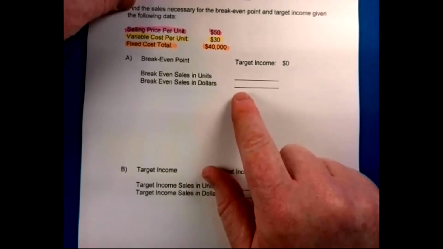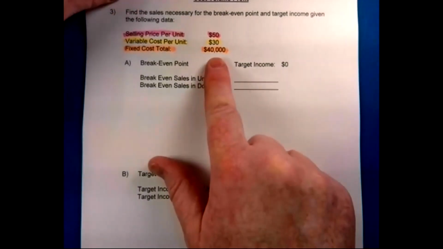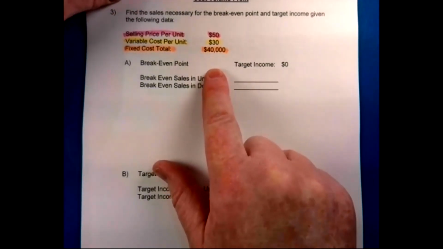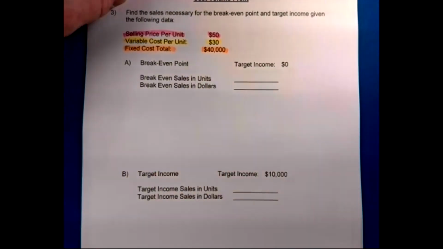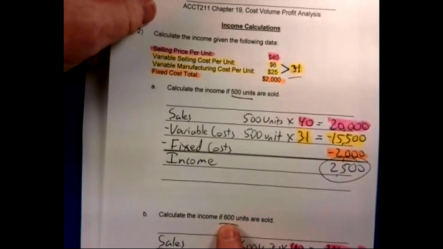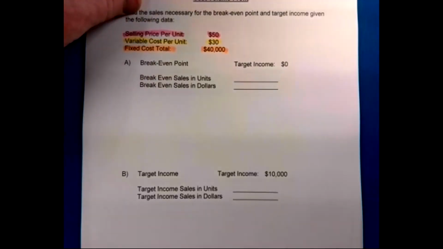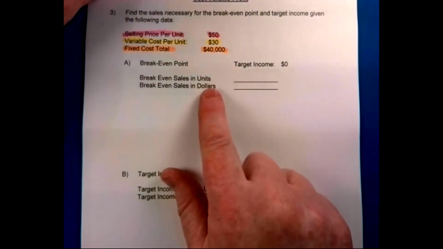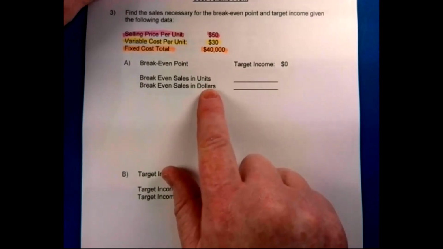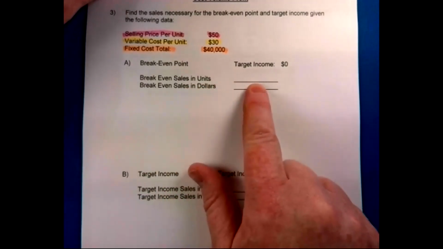You'll notice something though. We aren't given the units. On the first couple of problems they gave us the units. Page 3 is a little bit different. They don't give you the units. They say, how many units do you need to break even?